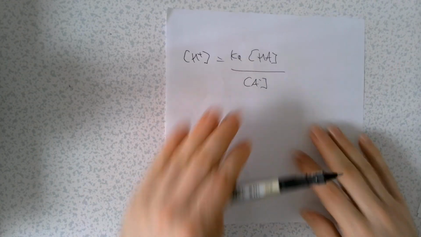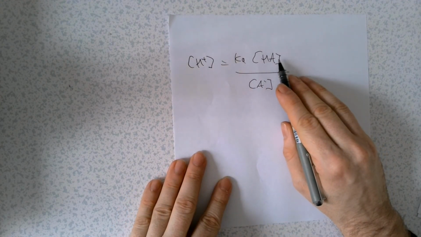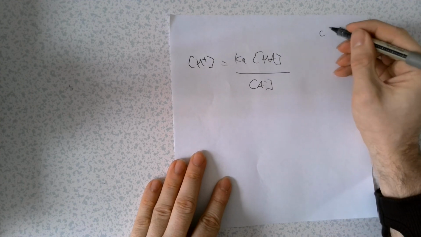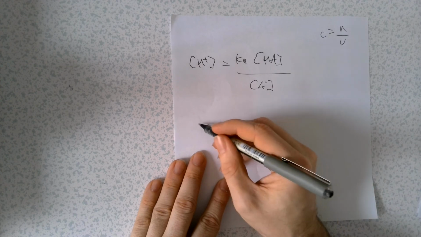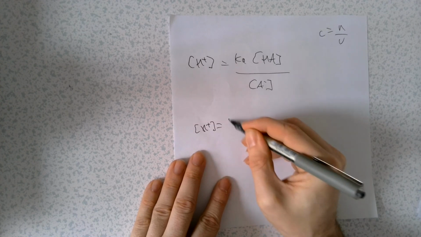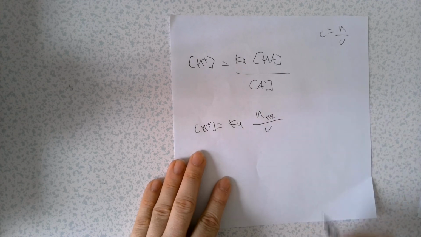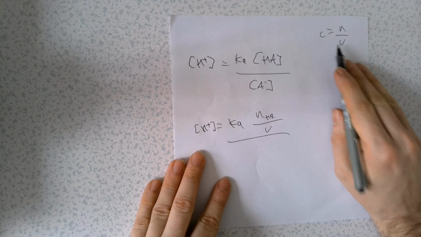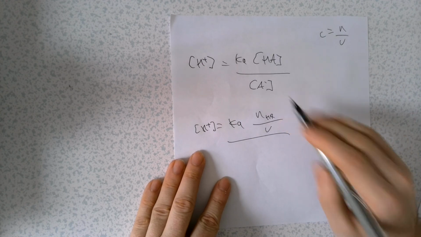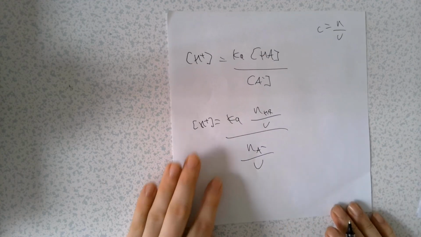However, if I think about this equation here, I can substitute the concentration of HA, because concentration equals moles over volume, for the moles of HA over the total volume. And using that same equation again, I can substitute the concentration of A minus for the moles of A minus over the total volume.